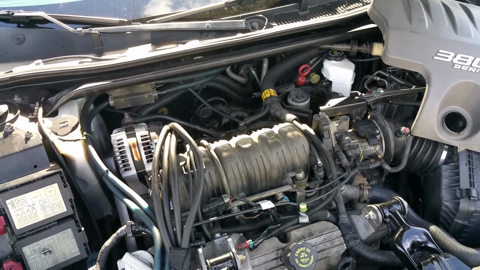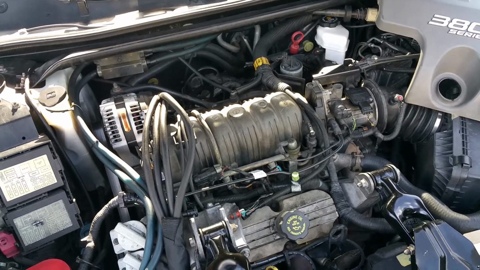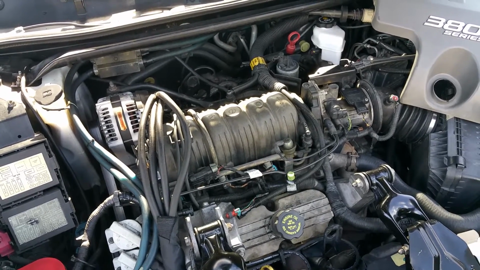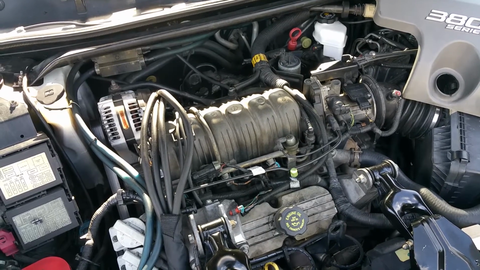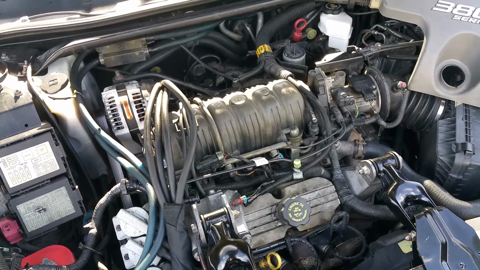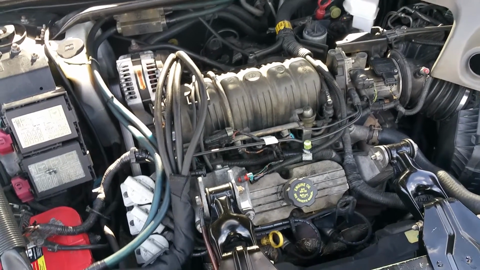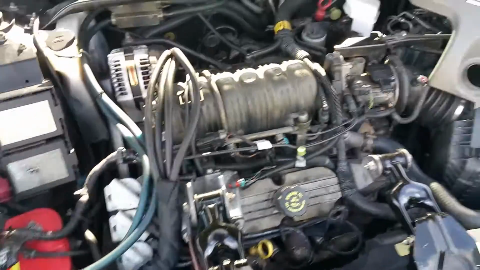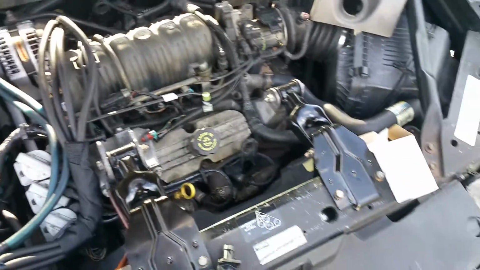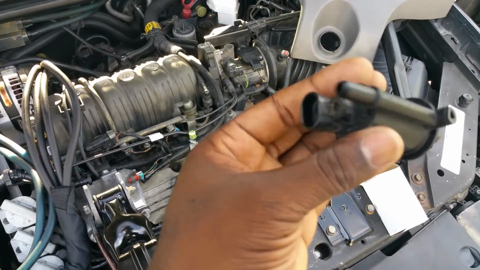I know Delphi, AC Delco, Autolite. Damn, I can't remember the names. There's a few brands out there that are actually good, and I've used them for different parts and pieces here and there. But for some reason, this purge solenoid just kept getting stuck open or closed, and it kept failing.